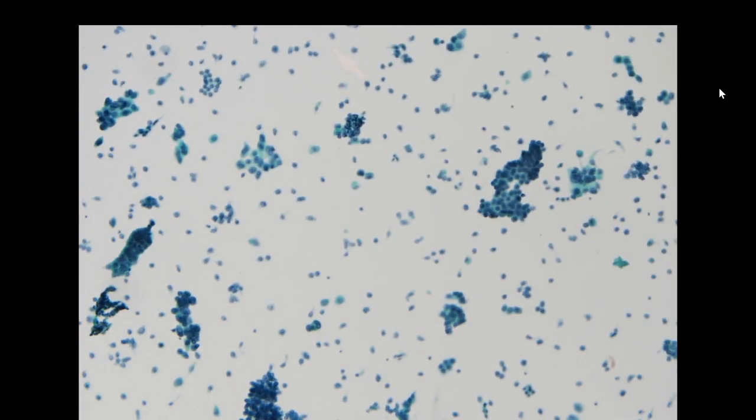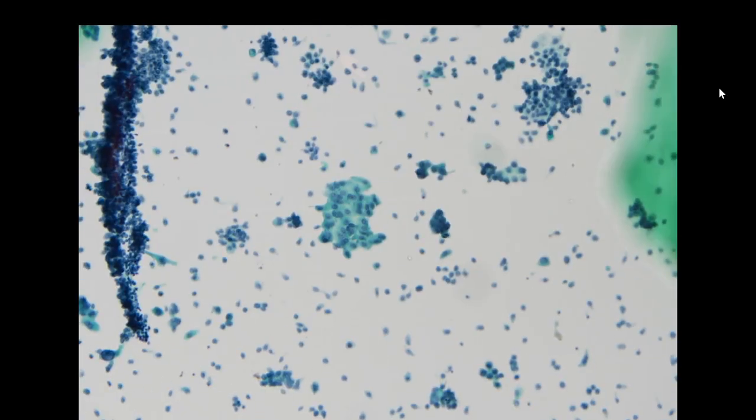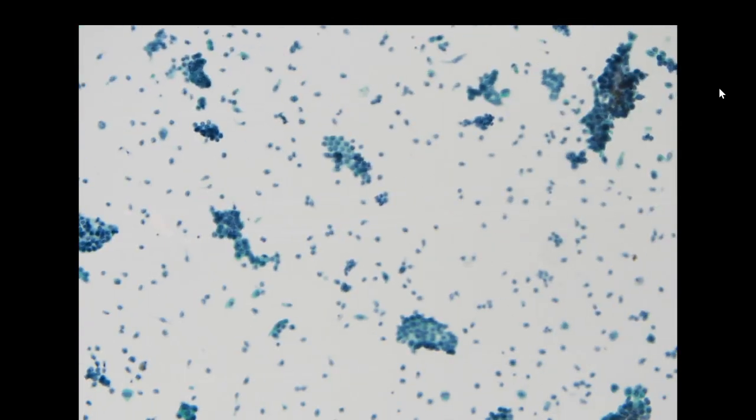But this cytology specimen is classic for low-grade urothelial neoplasm because we have the papilla. And the background morphological pattern is very classic for a low-grade urothelial neoplasm, which includes PUNLMP and low-grade urothelial carcinoma, sometimes papilloma as well.